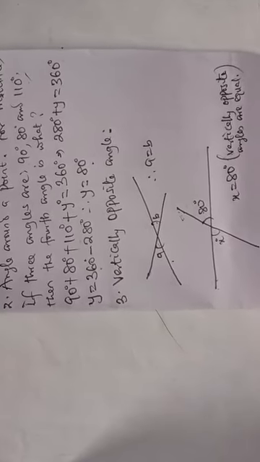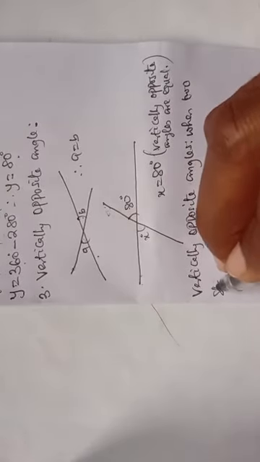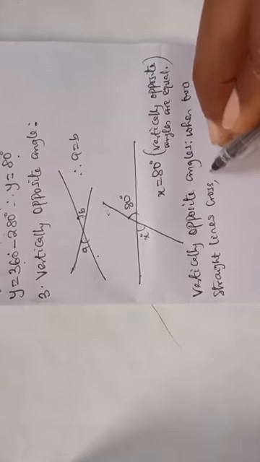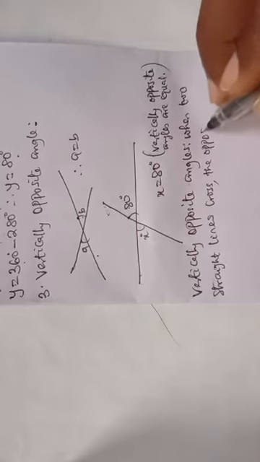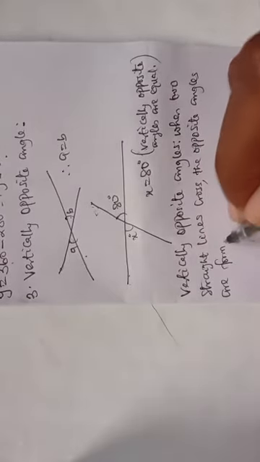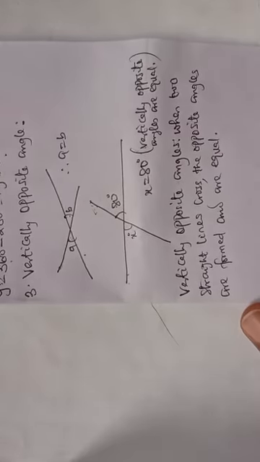Let me write it now for future sake. Vertically opposite angles: when two straight lines cross, the opposite angles formed are equal.